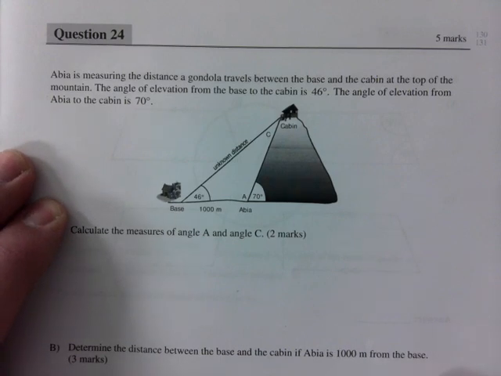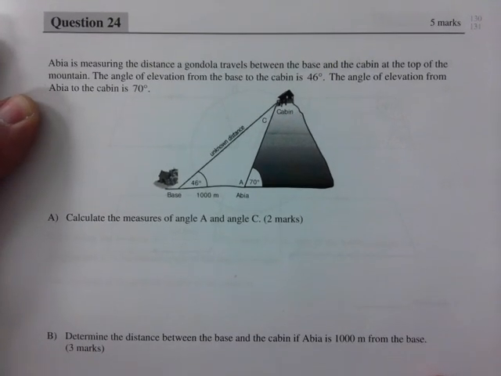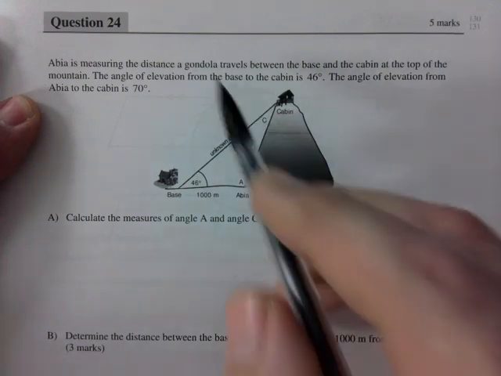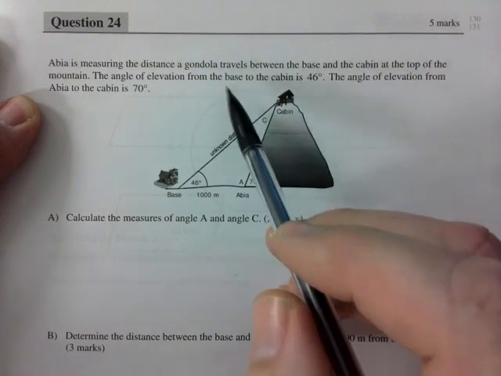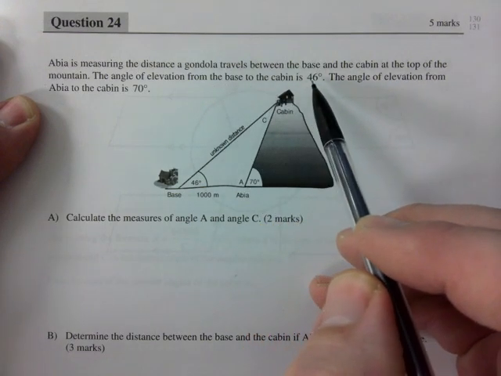Question 24, page 24. Abia is measuring the distance between a gondola, travels between the base and the cabin at the top of the mountain. The angle of elevation from the base of the cabin is 46 degrees.